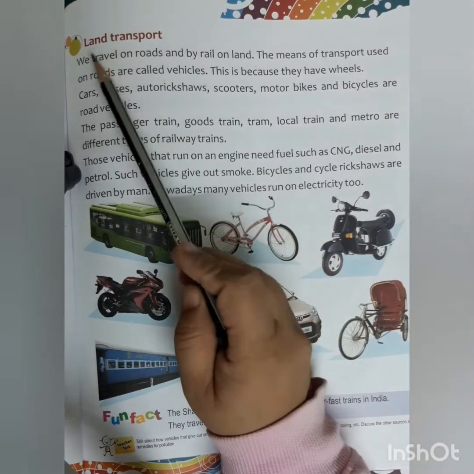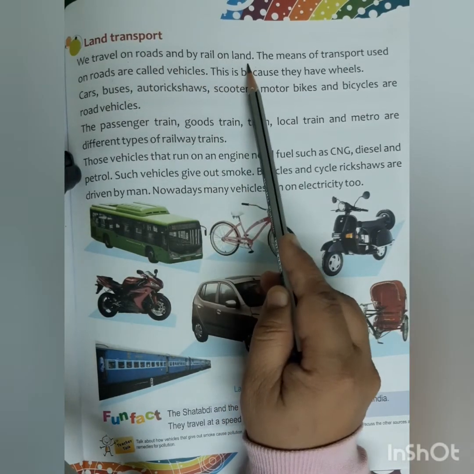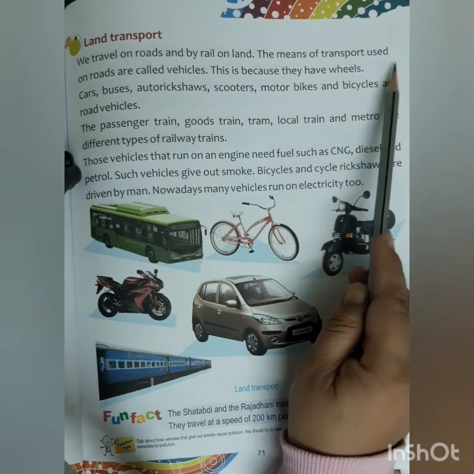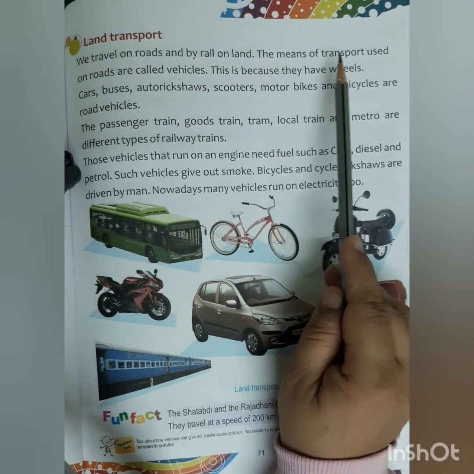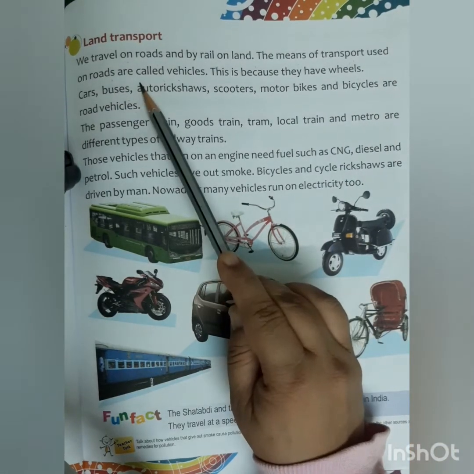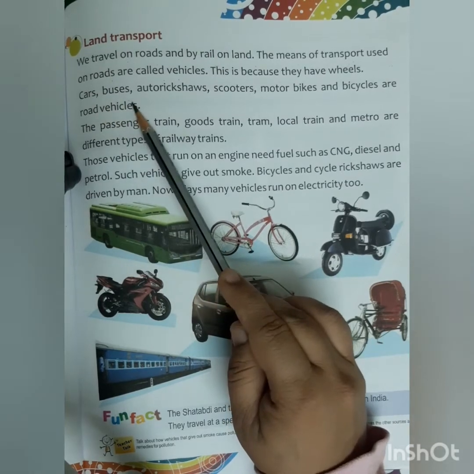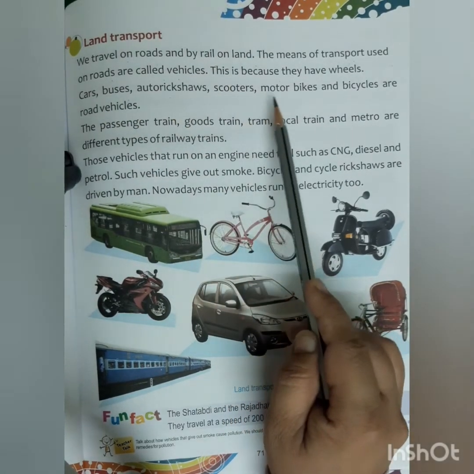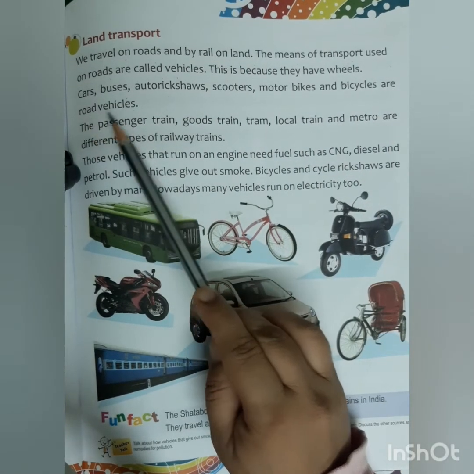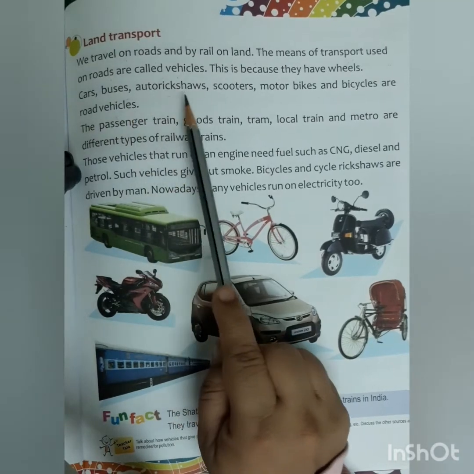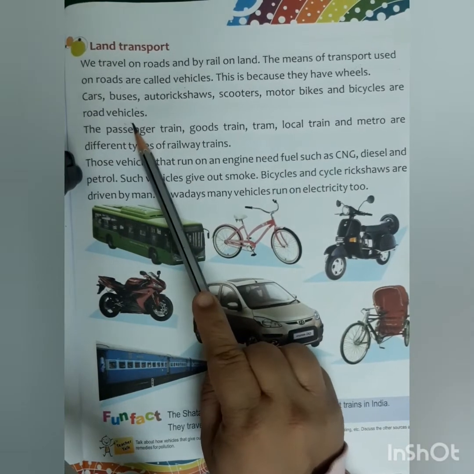Okay, now let's see about land transport. We travel on roads and by rail on land. The means of transport used on roads are called vehicles. What are vehicles? Means of transport used on roads. This is because they have wheels. Cars, buses, auto rickshaws, scooters, motorbikes, and bicycles are road vehicles. Okay, what are road vehicles? Cars, buses, auto rickshaws, scooters, motorbikes, and bicycles are road vehicles.